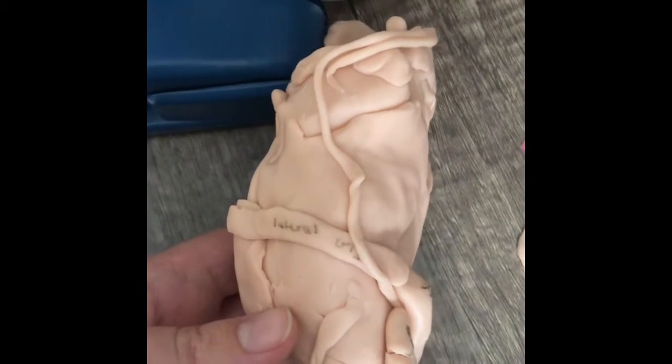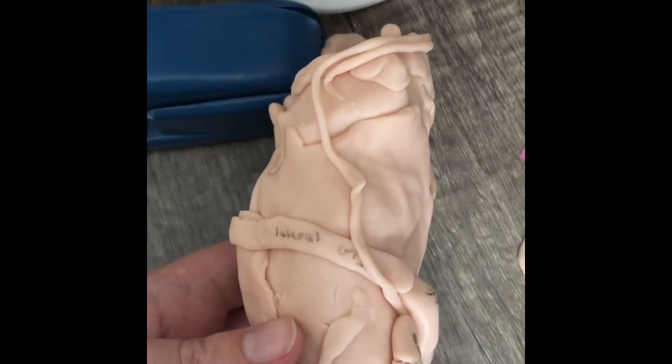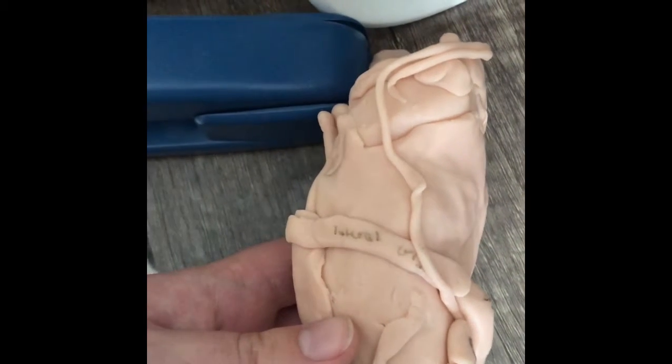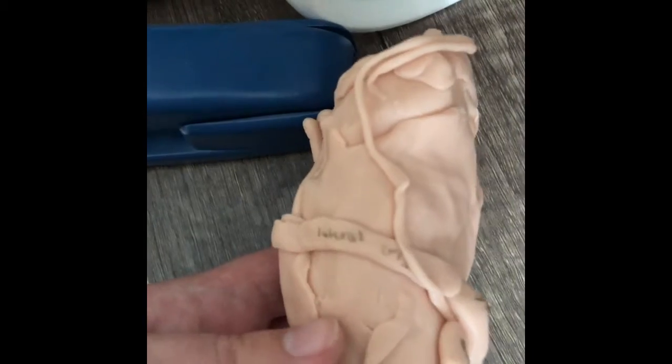Here is the lateral cricoarytenoid. It closes or adducts the vocal folds and lengthens the vocal folds. It's on the other side as well.